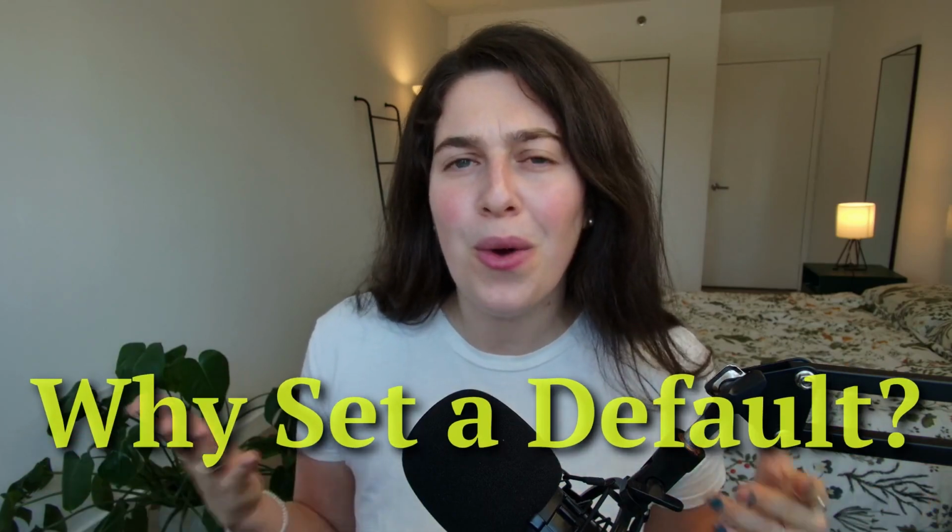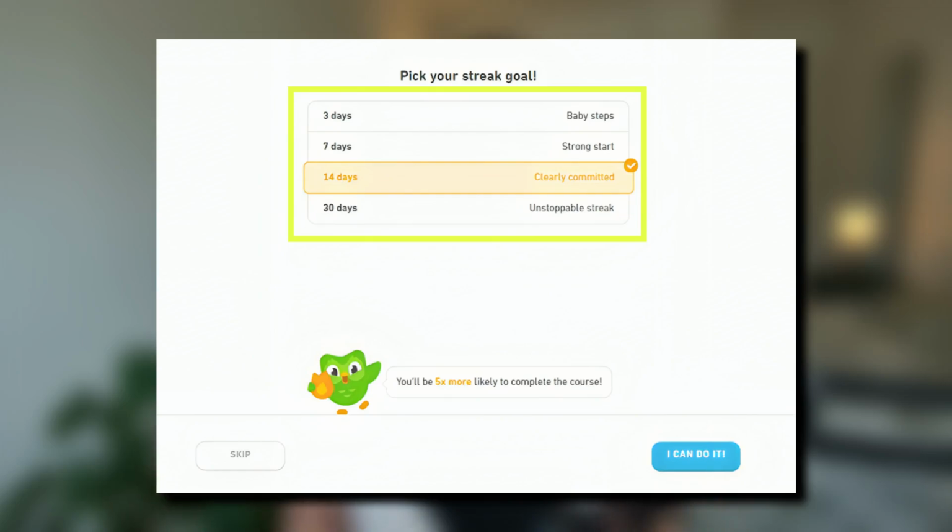So now we know why Duolingo wants you to set a streak goal. But why set a default for you? Why not let you choose? Duolingo offers 4 different options, with the third one, which has a longer time commitment, as a default. Generally, individuals tend to stick with the default option.